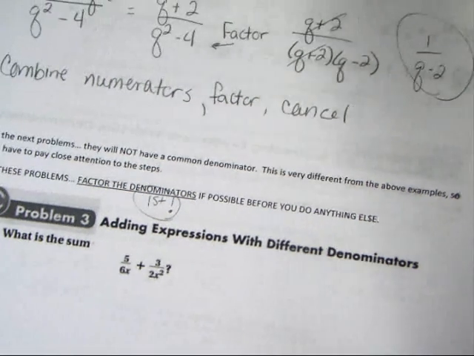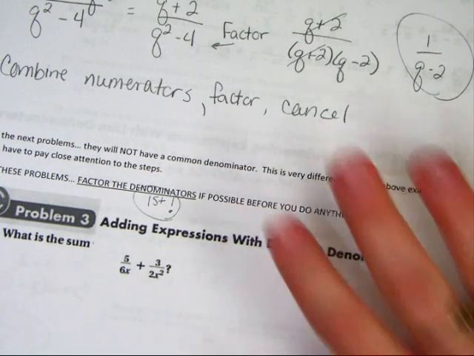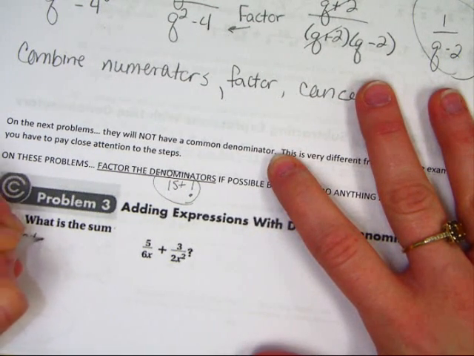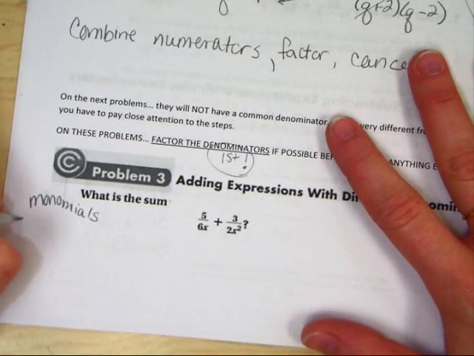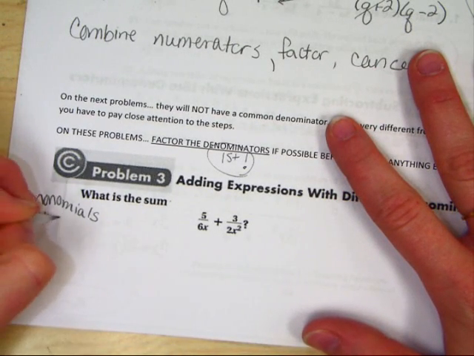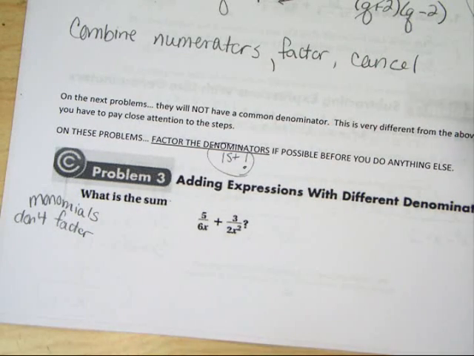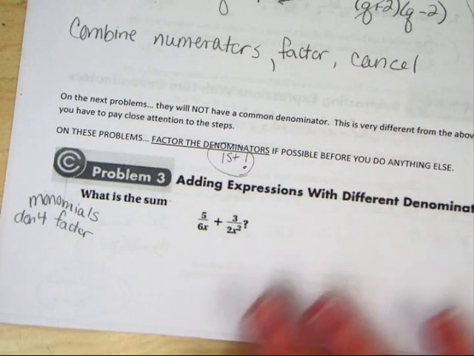Let's look at problem 3. Notice in problem 3, these are monomials, aren't they? When we have monomials, we don't have to factor, and that's good news. Alright, I do not have a common denominator, but I can get one.